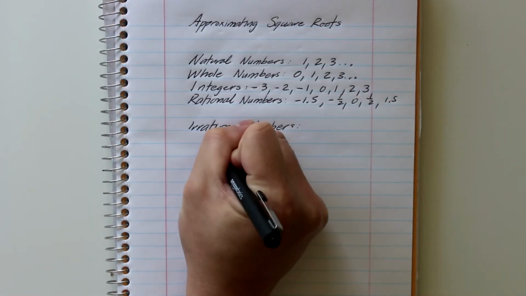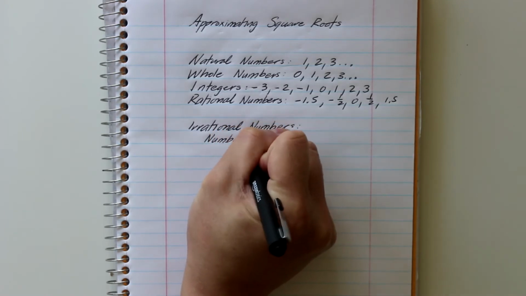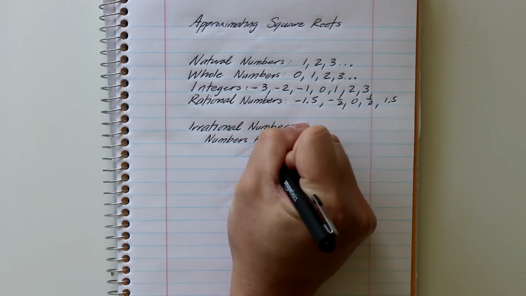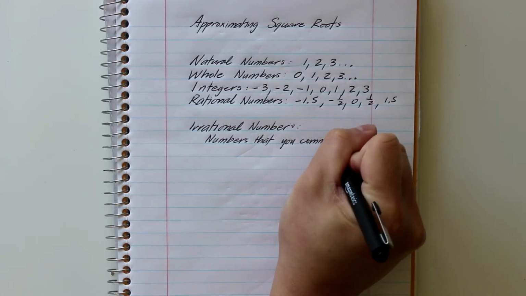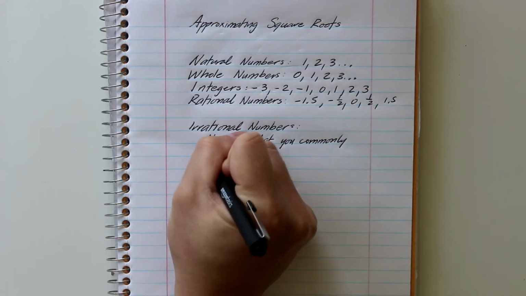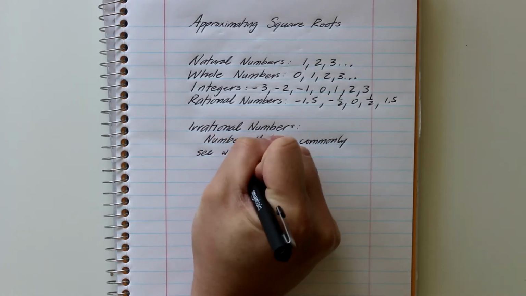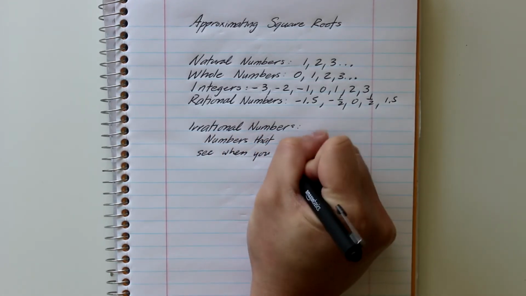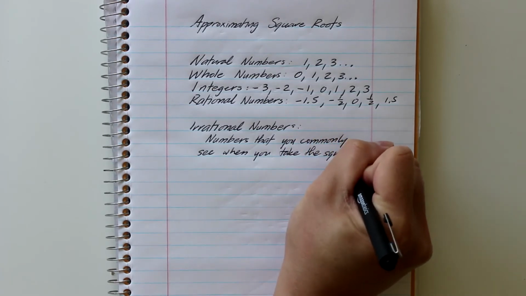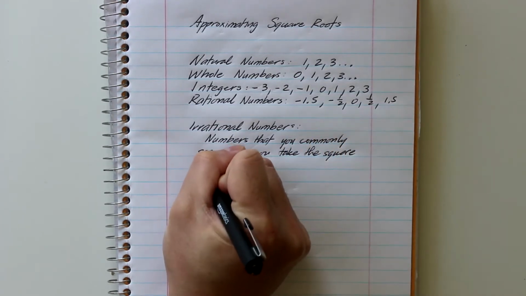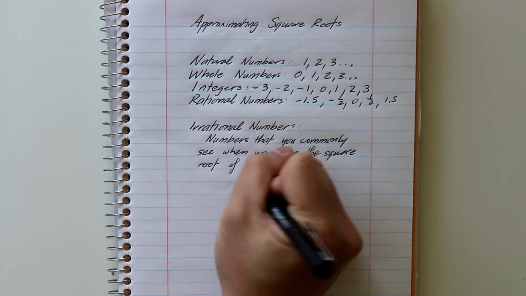These are numbers that you commonly see when you take the square root of a non-perfect square.